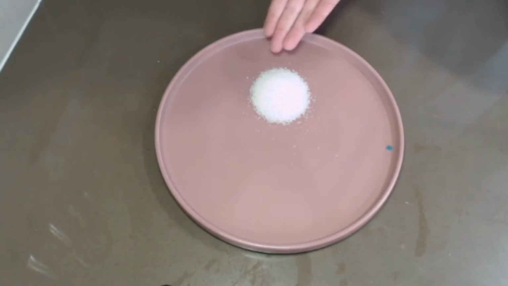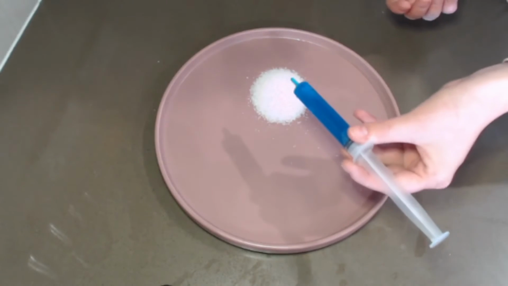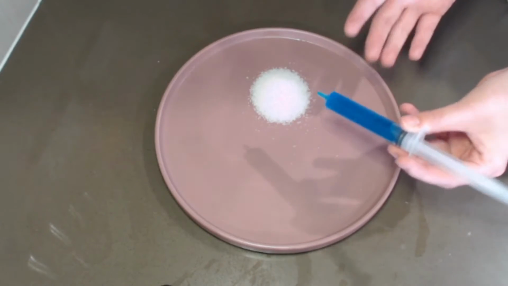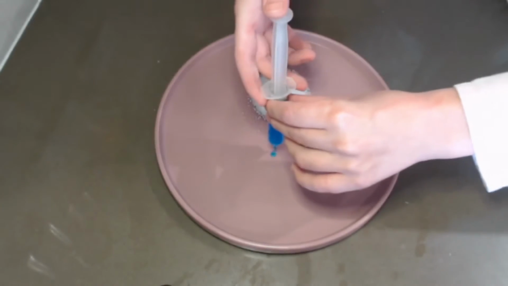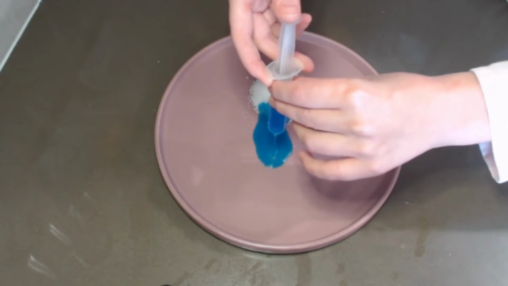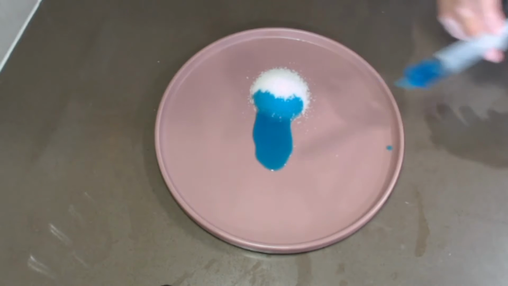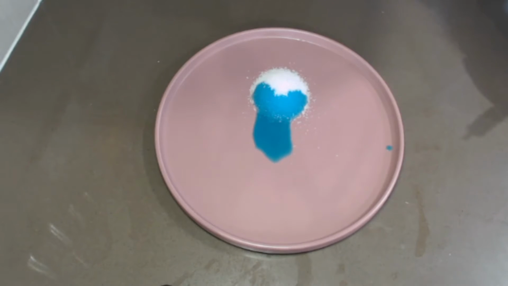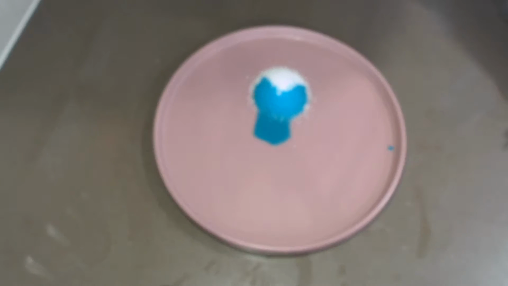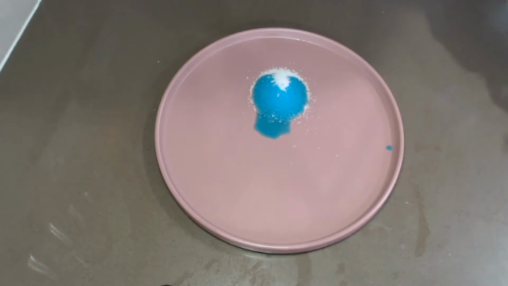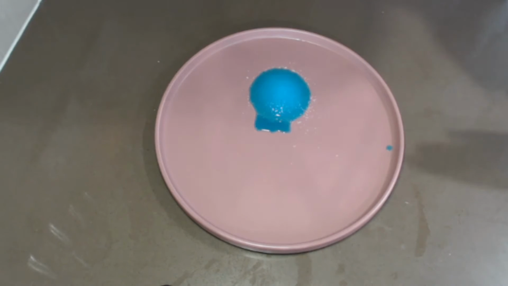We actually have a little experiment here to show you how sugar attracts water. So as you can see on my plate, I have a pile of sugar, and my syringe here has water coloured with food dye. Watch really carefully what happens when I add this water onto this plate. As you can see, that water is rushing into the sugar, and this is because sugar molecules attract water. And now all the water has been attracted into our sugar. This is a really cool experiment that you can try at home.